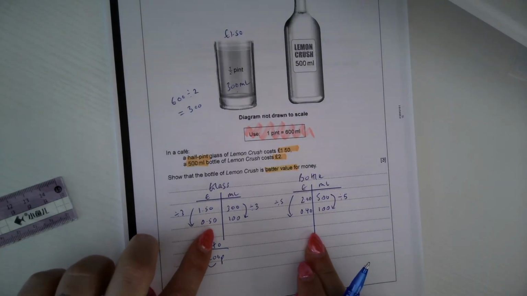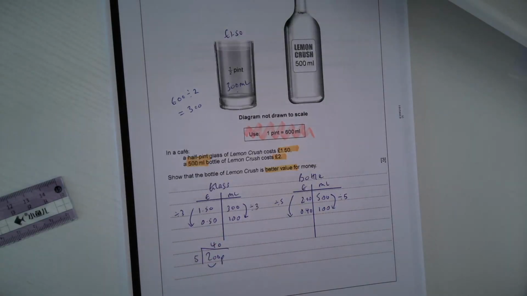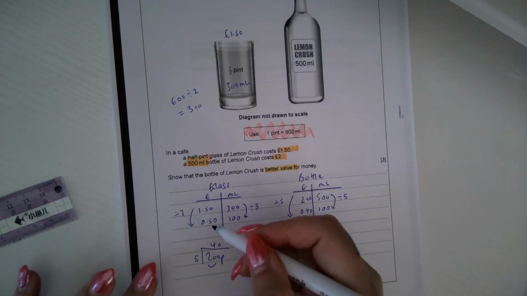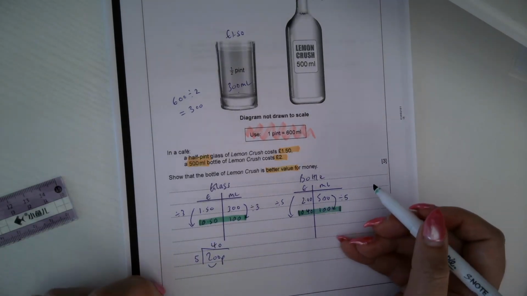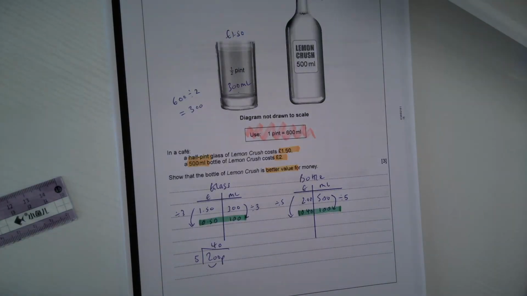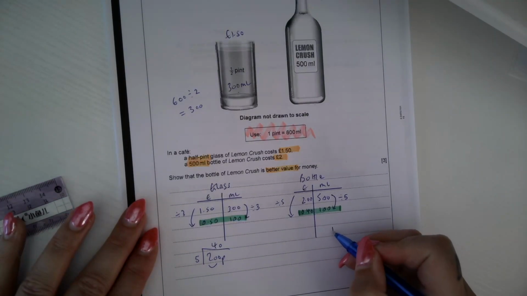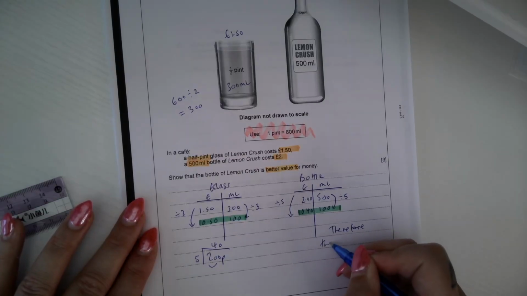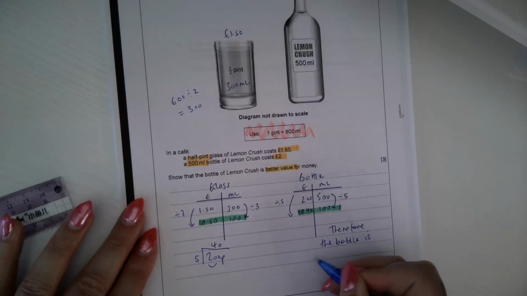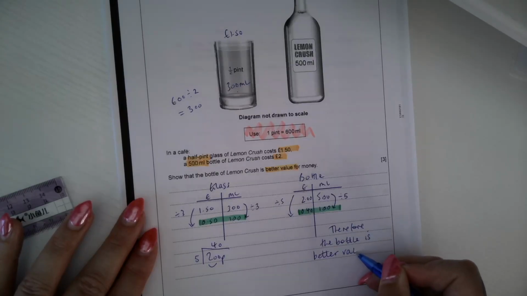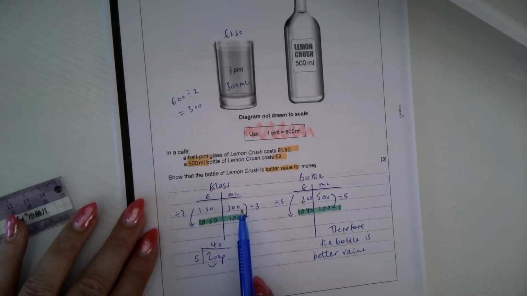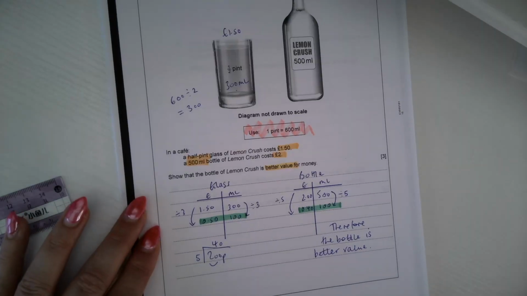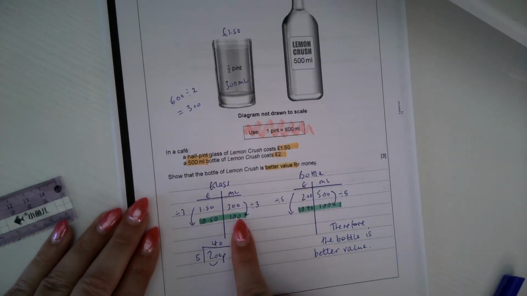So we're going to compare them now. For 100 mils, a glass costs 0.5 pounds or 50 pence. For 100 mil, the bottle costs 0.4 pounds or 40 pence. So we can say here, therefore, the bottle is better value. You have to show those comparable amounts, guys. You can't just compare 300 mils and 500 mils. They need to be in the same units, and then you need to get the comparable amounts to check the prices.